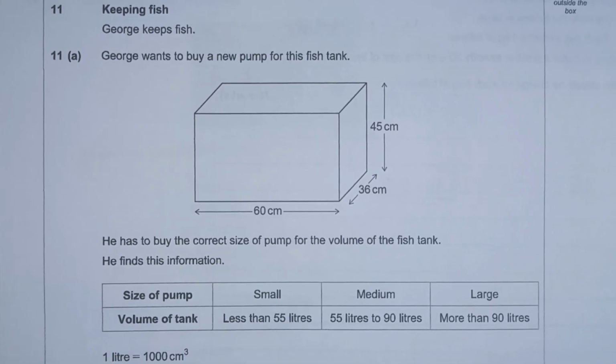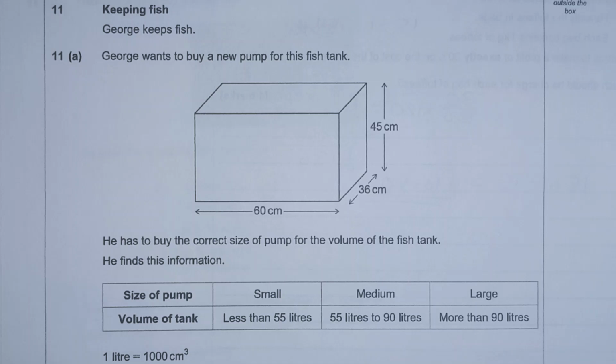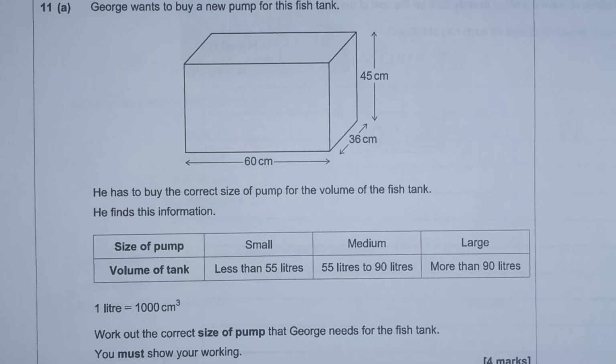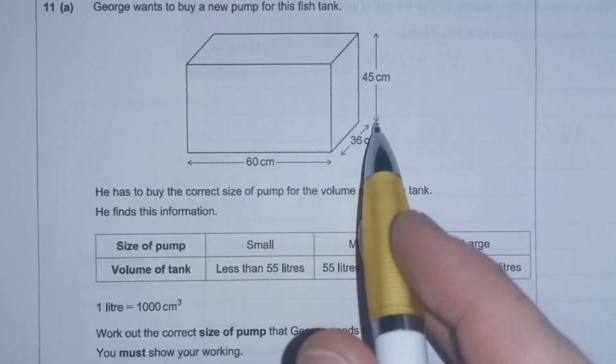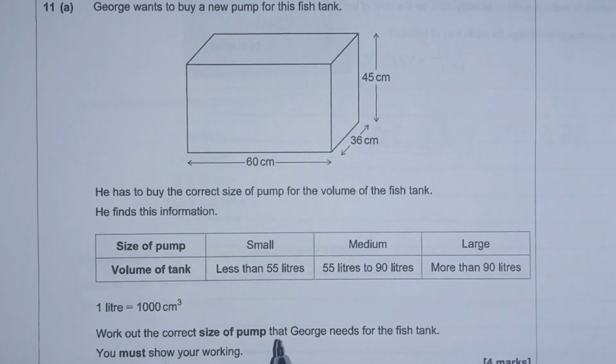Question 11. Keeping fish. George keeps fish. 11A. George wants to buy a new pump for this fish tank. And we've got the measurements of the fish tank there. He has to buy the correct size of pump for the volume of the fish tank.